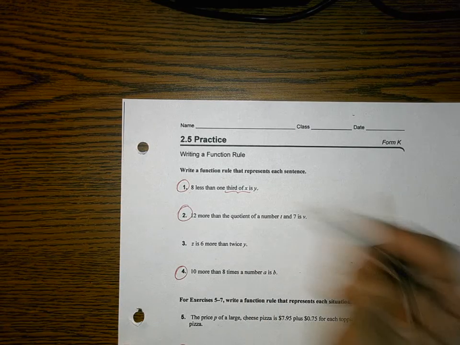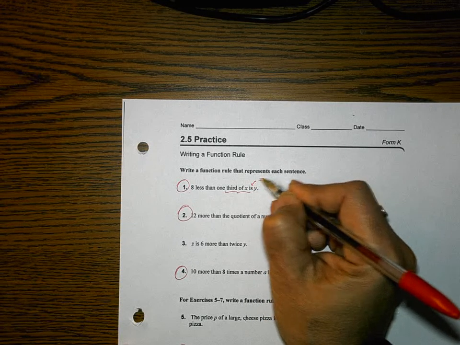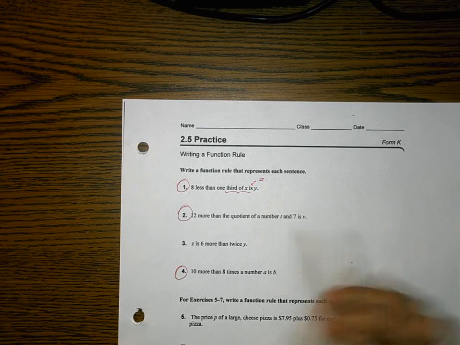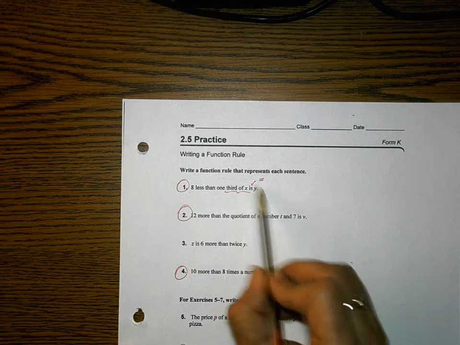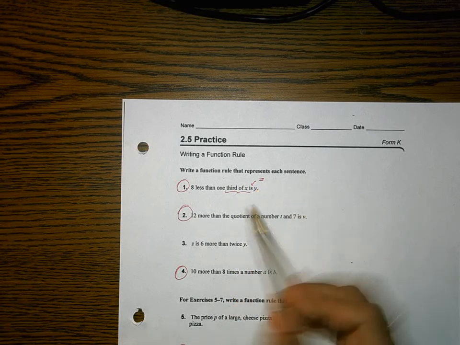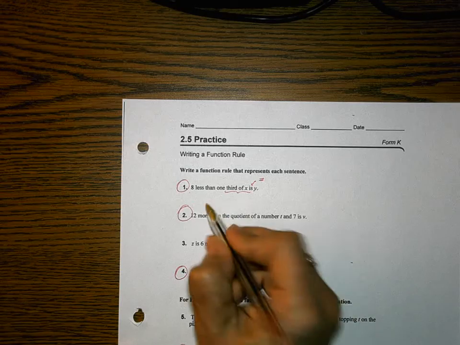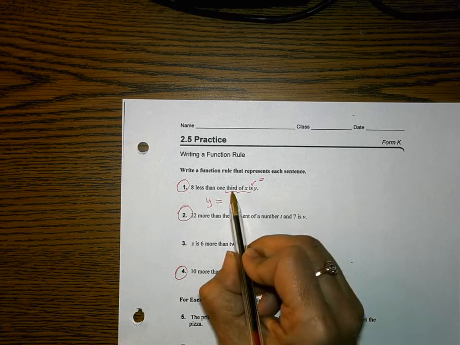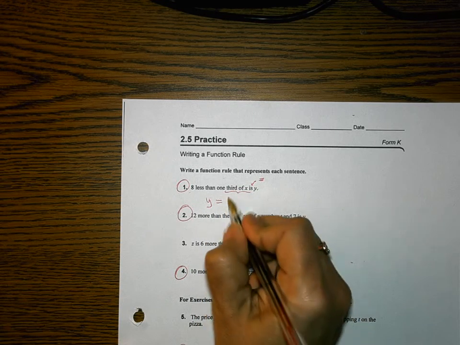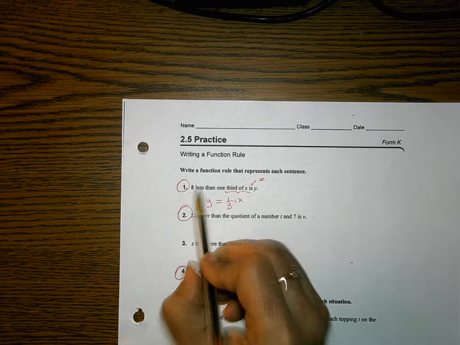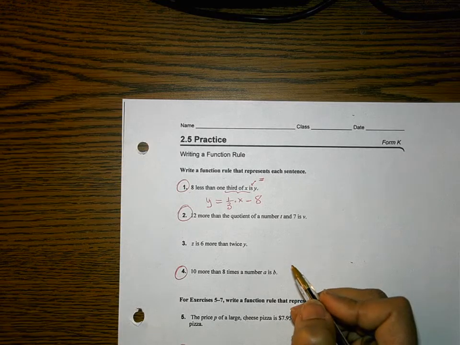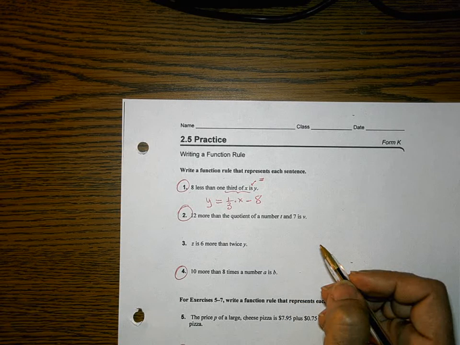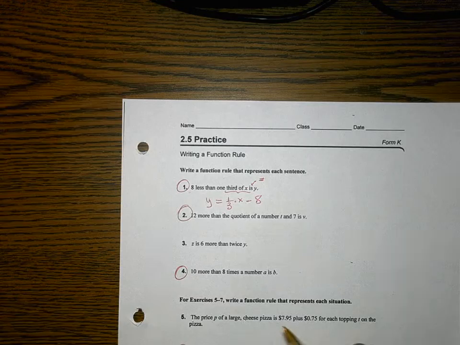Another thing I mentioned in class is the word is means the equal sign. We use the equal sign for it. So what I like to do is go to the end of the sentence and take care of that first. I almost like to read it backwards. So I would start with y is 1/3 of x. So 1/3 times x, and then 8 less than that. Then you subtract your 8. So like I tell you guys in class, if you pay attention towards the end of the sentence and then work backwards, you'll be able to write the mathematical expression that goes with it.